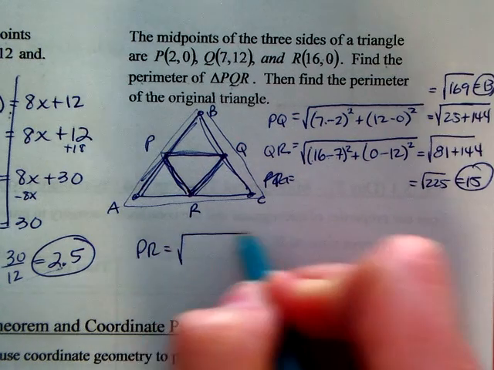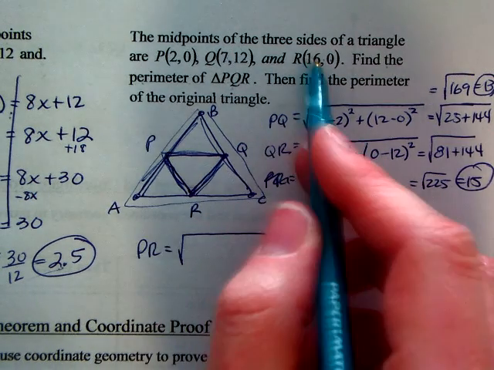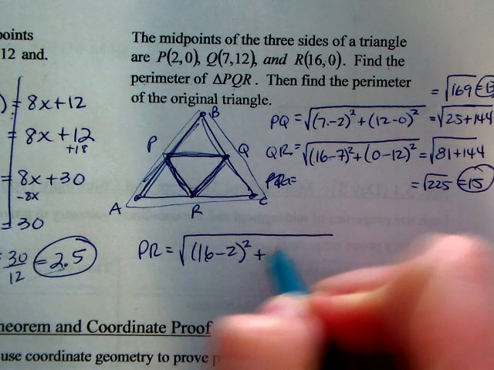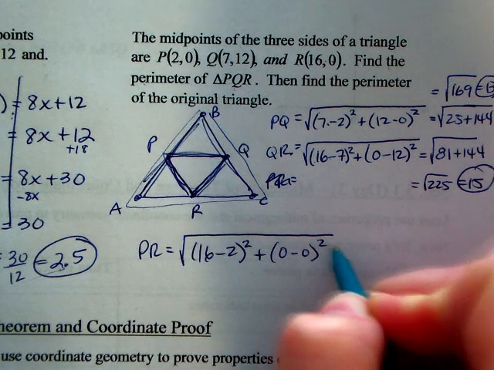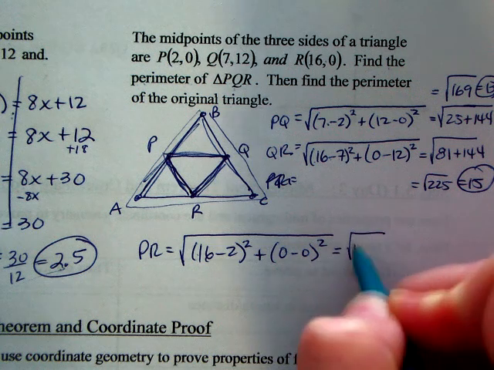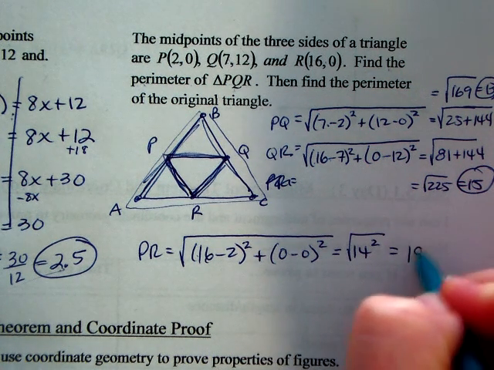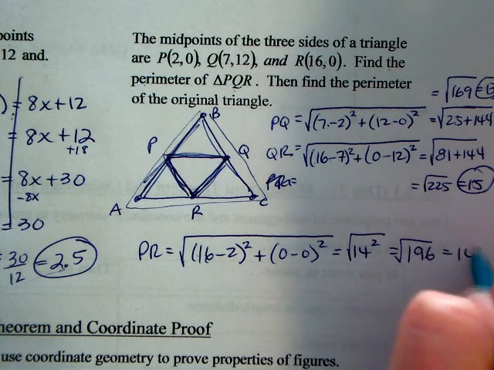Last one, PR, so from here to here. I'm going to do 16 minus 2 squared, and then 0 minus 0 squared. 16 minus 2 is 14 squared, which is 196. So that side is 14.